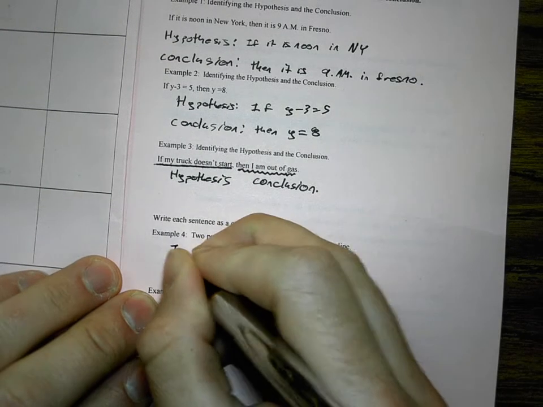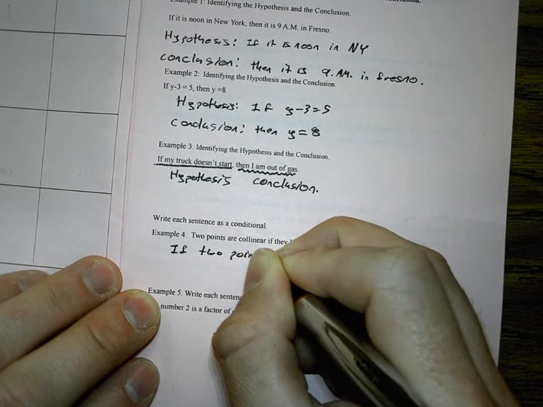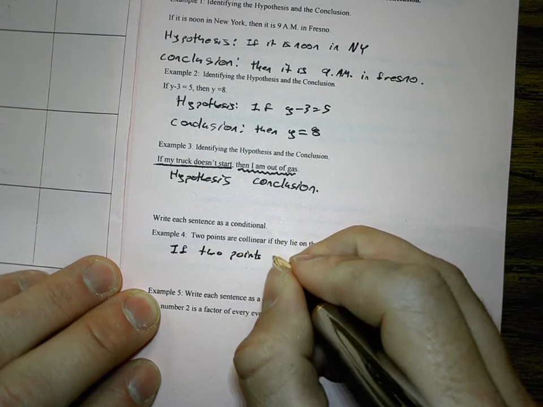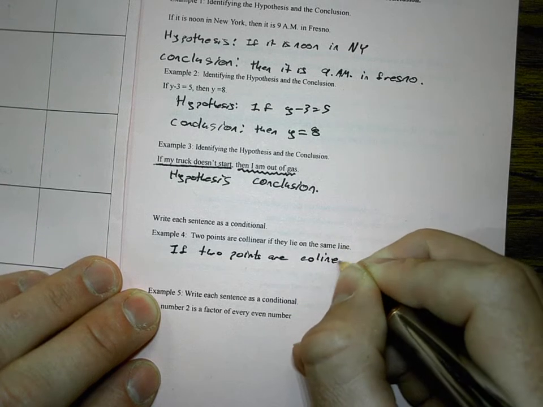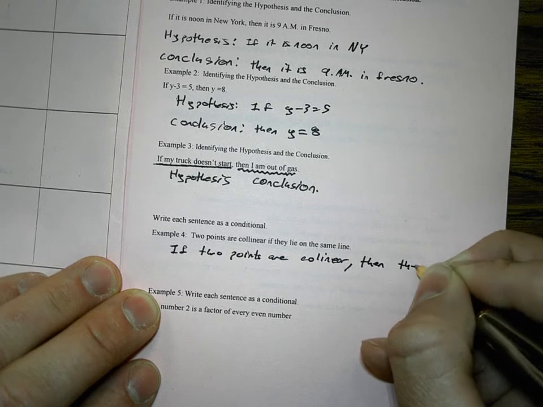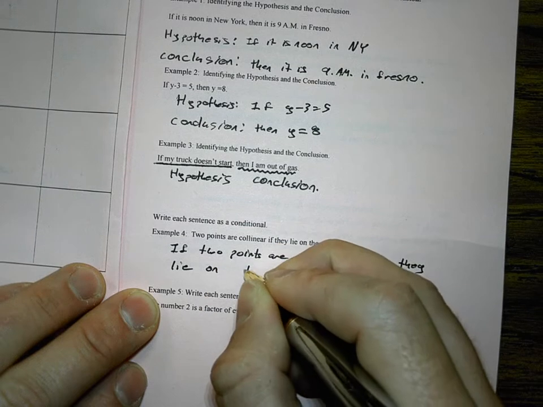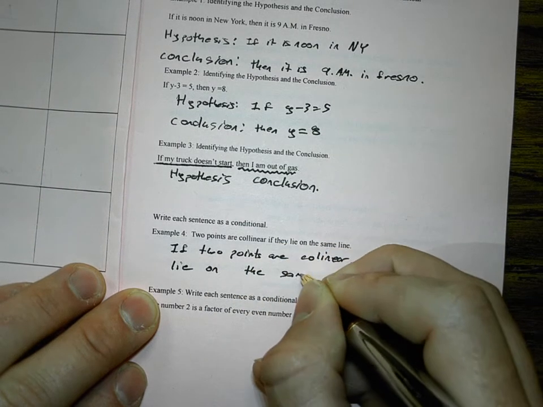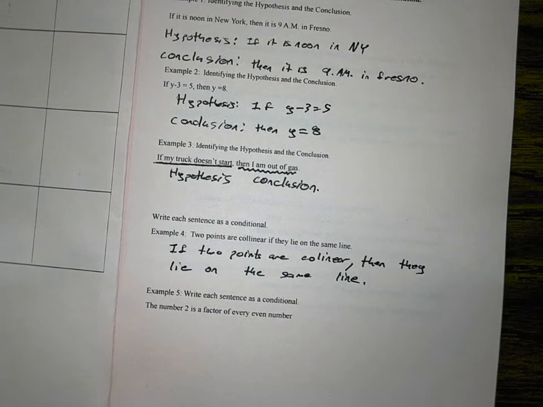So if two points are collinear, then they lie on the same line. This is an if-then statement, conditional.